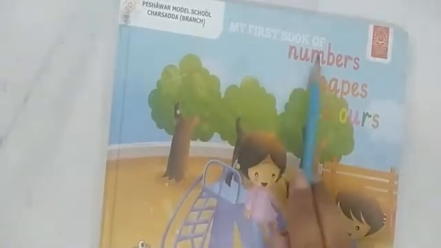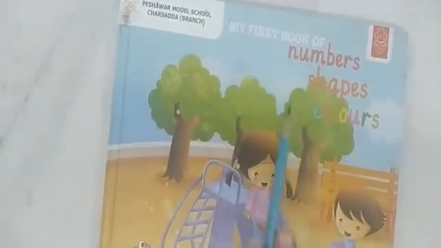Okay, class. So today our topic, first we revised our yesterday digits, and today we learn a new topic. But first we learn this book name, My First Book of Numbers, Shapes, Colors.